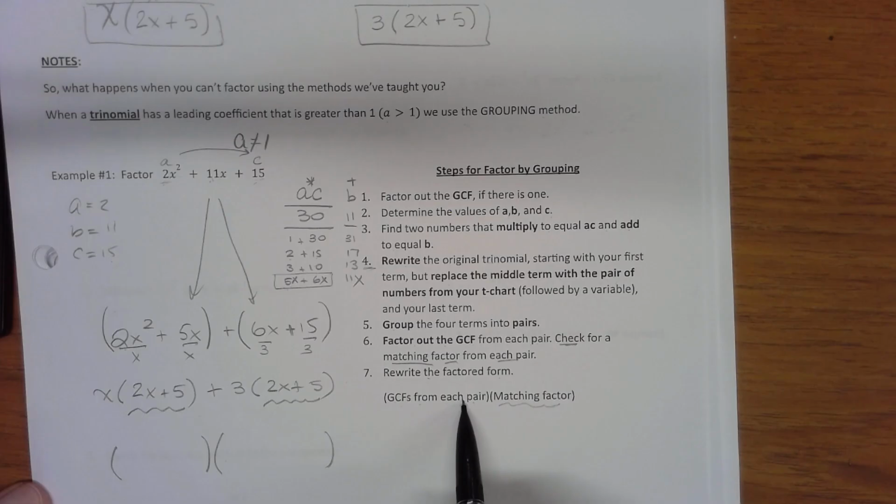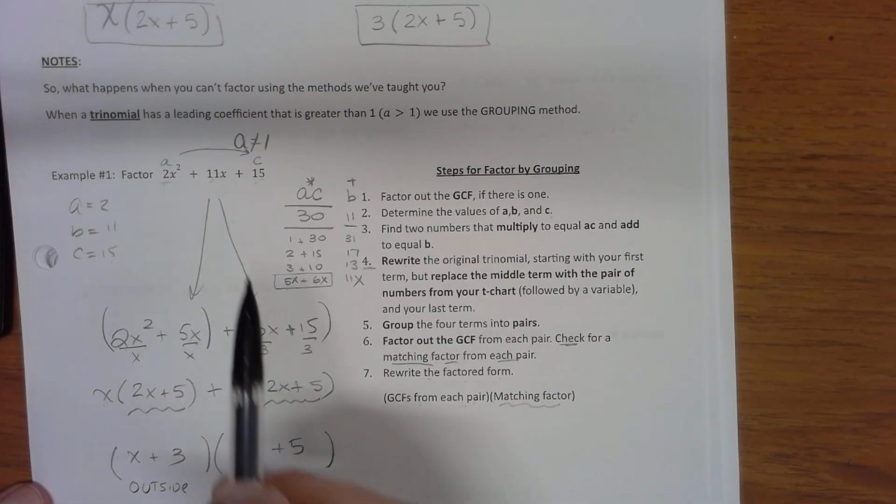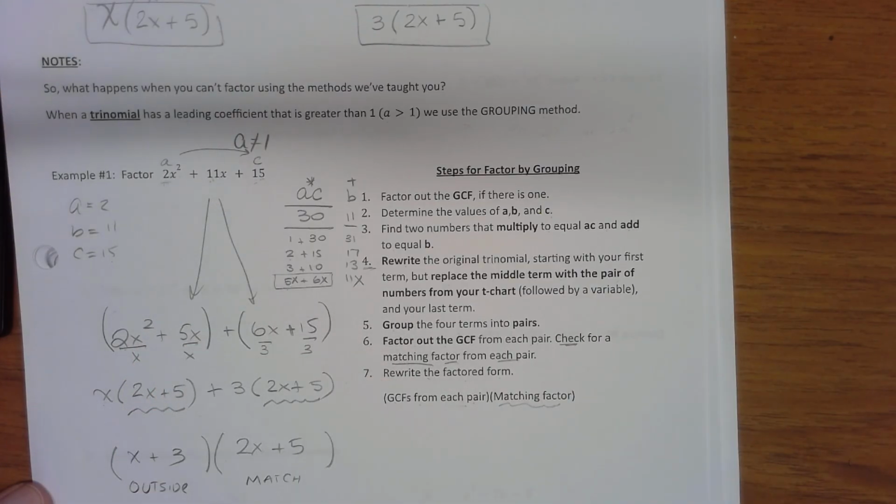Our GCFs, the outside terms, they go together in one group. So it's an x and a 3. They go together. And our matching pair is the other group of terms. That's a 2x plus a 5. This should, when I multiply it back together, give me back the original.